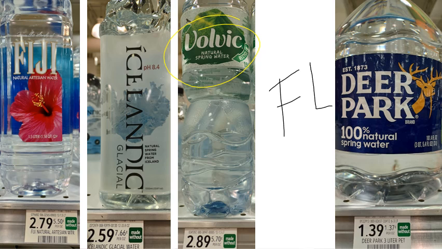Florida's right next door. It's a lot cheaper to get water from Florida and bring it here than it is to get water from Iceland or Fiji. Now, an interesting story behind Deer Park, for those of you that like or don't like Deer Park water. Deer Park was a spring that was in Pennsylvania or Maryland. I don't remember which one.